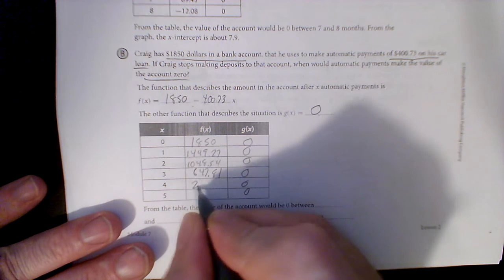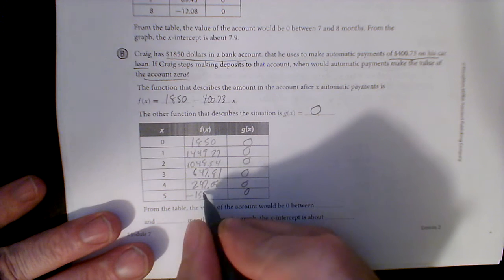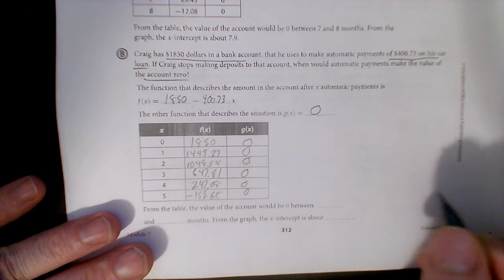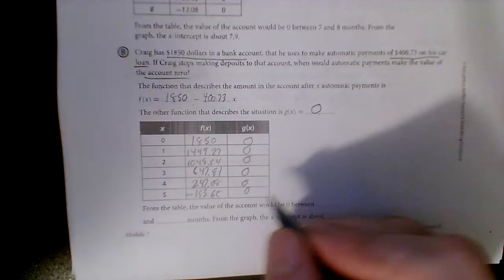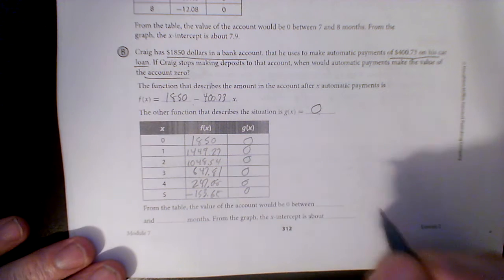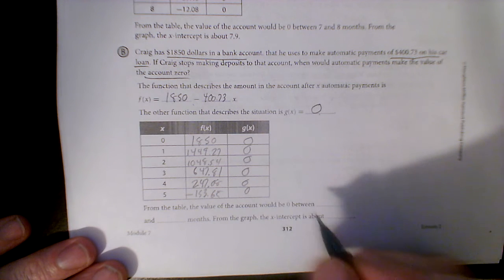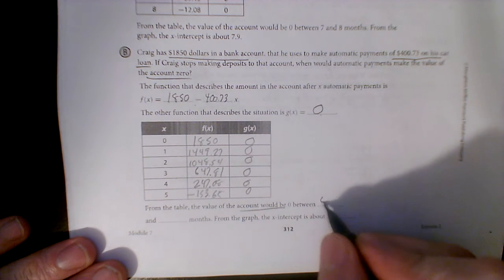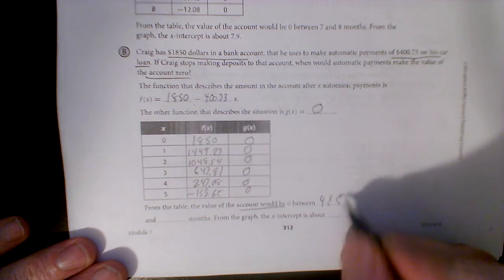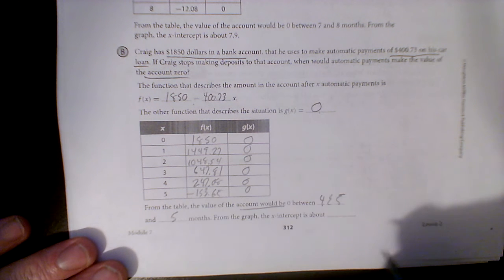647.81, 247.08, and then we're negative 153.65. Depending on what your bank does, it may not ever make this payment right here. You may not go into the negatives. From the table, the account would be 0 somewhere between 4 and 5 months. Alright, oh, I guess 4 and 5 months.